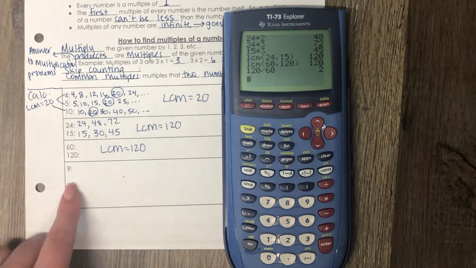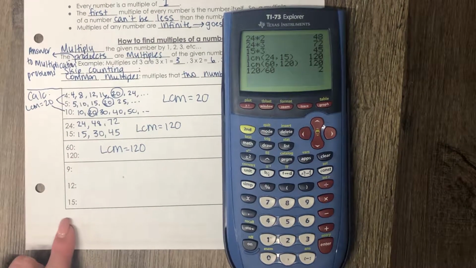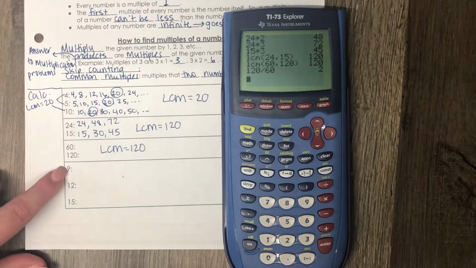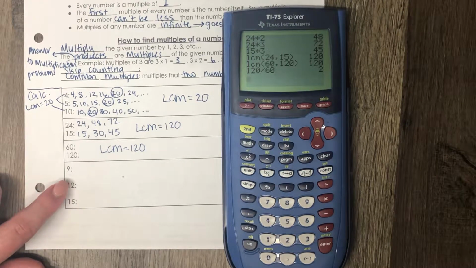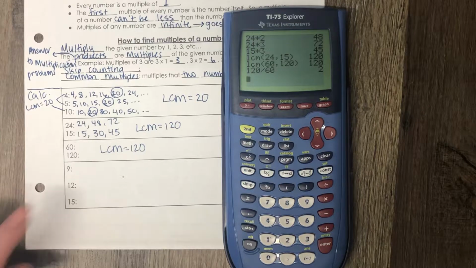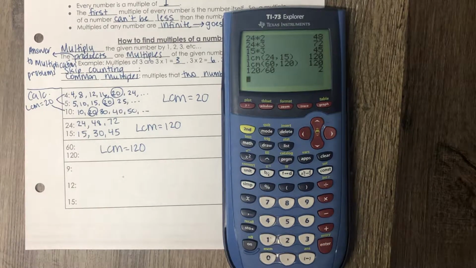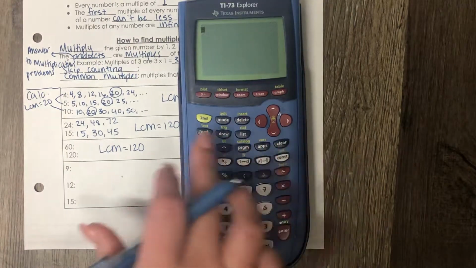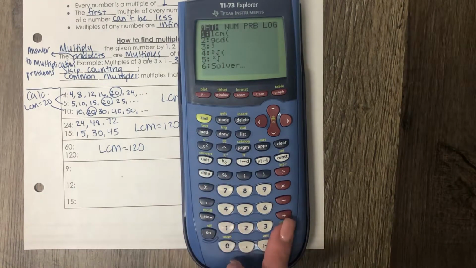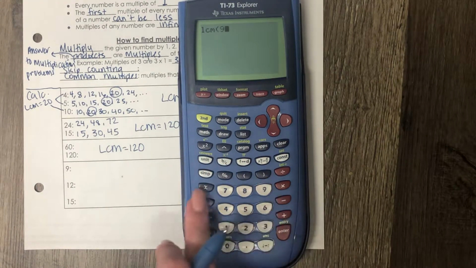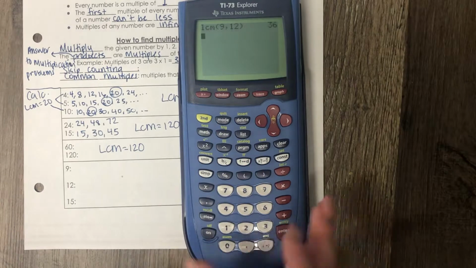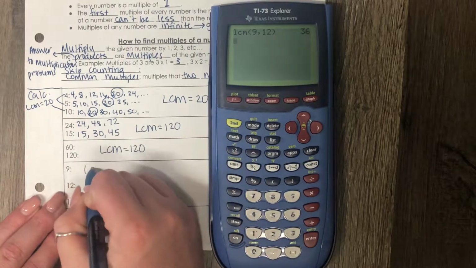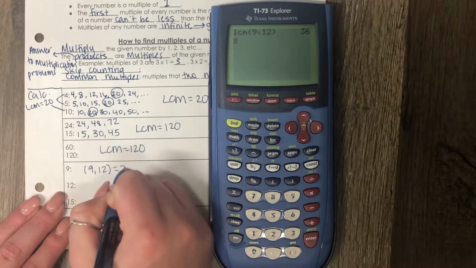Alright, go ahead and find the LCM of the last one. And remember, when you have 3, do the LCM of the first 2 in your calculator, use that answer and the last one to find your total LCM. Okay, if you did that, you should have put in your calculator Math, Enter for number 1, 9, 12, and you should have gotten 36, and I'm just going to write that down so that I remember.